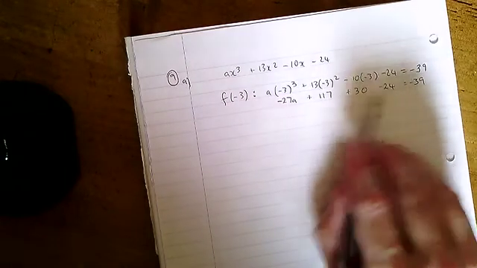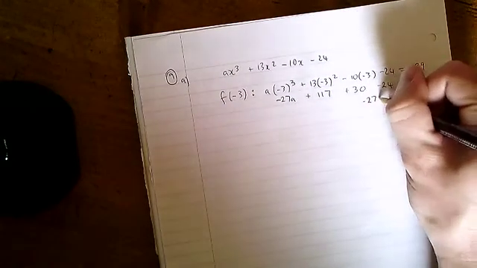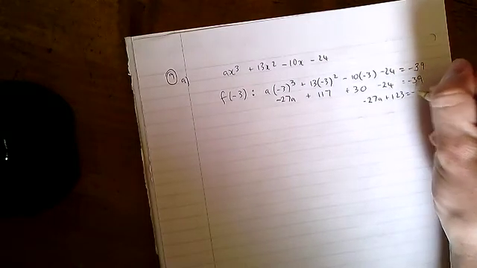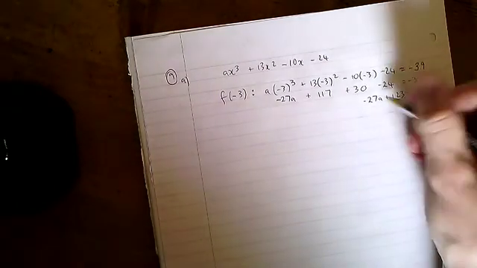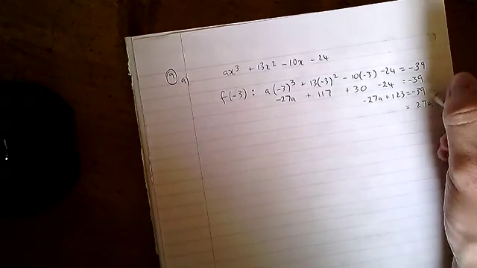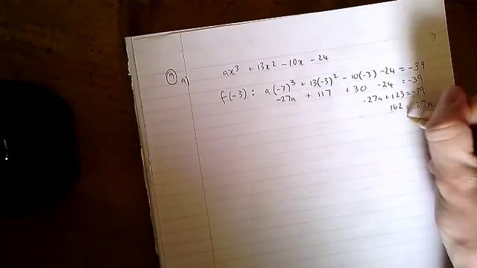That's really just plus 6, so that would be minus 27a plus 123 equals minus 39. So now I'm going to move over the minus 39 and take the 27 over here, so 27a now becomes positive. Add 40, take away 1 would be 162.